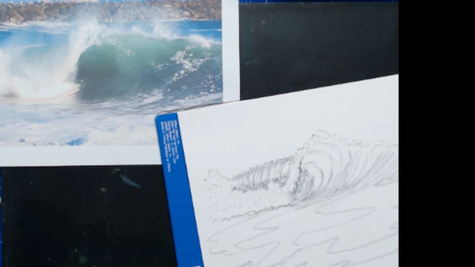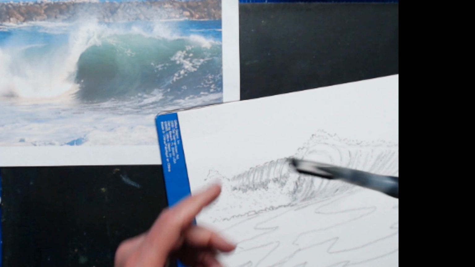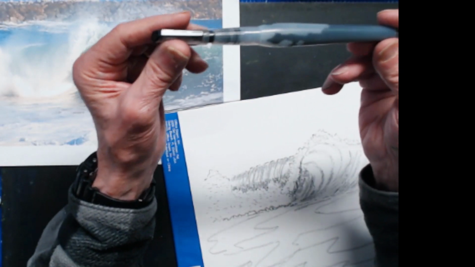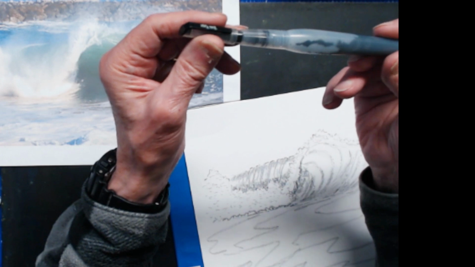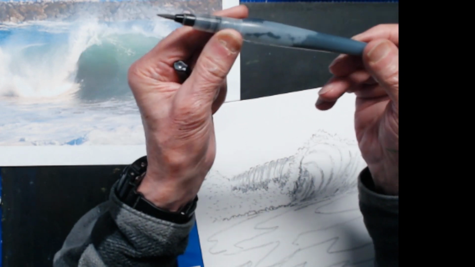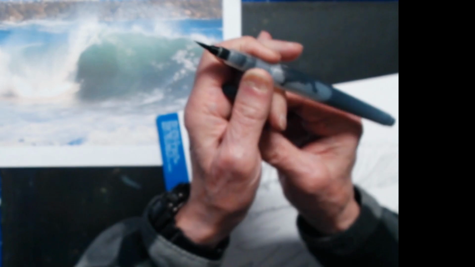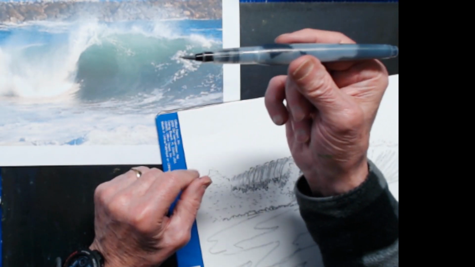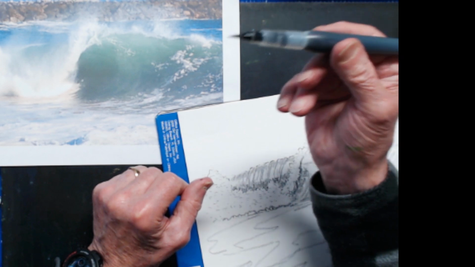Okay, now what I'm going to do now, I'm going to show, this is my water pen. And what I did, I took a water pen, I had water in it, then I added a little bit of waterproof ink. What that gives me now is a mix that lets me do a little more shading than with a pencil. So I'm going to take this water pen with ink in it, water and ink.